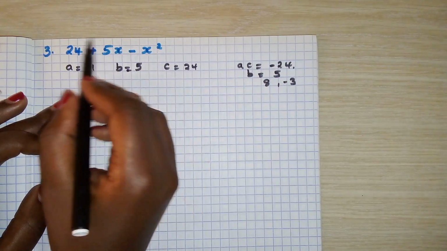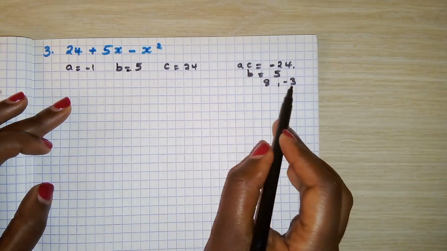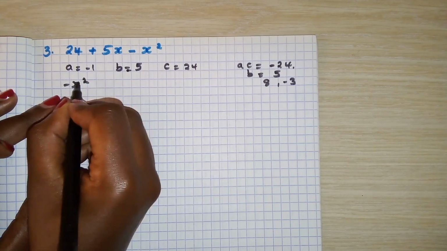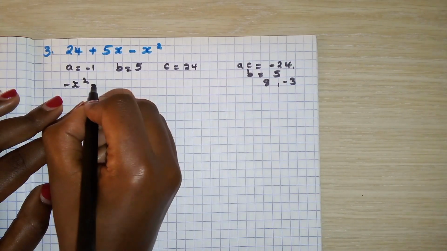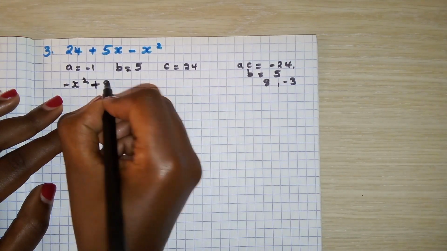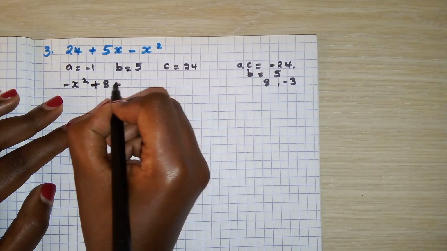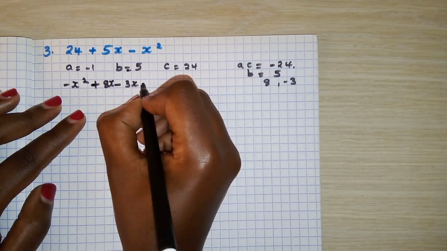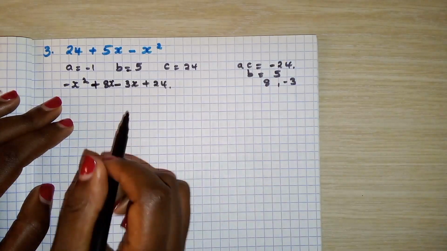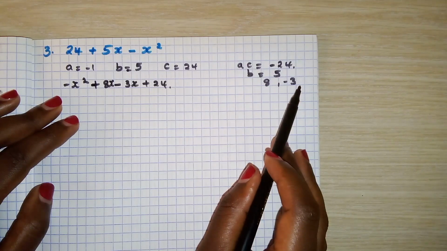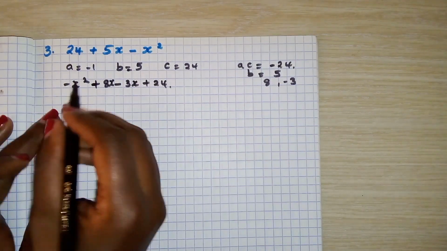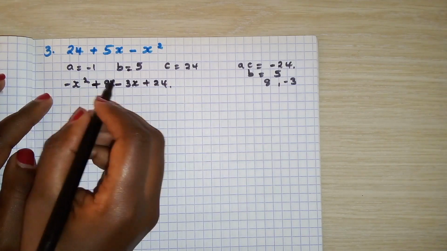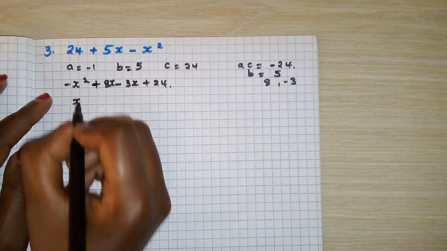Now we rewrite the whole thing, replacing this one with that. So I can start with the negative x squared, then plus 8x minus 3x, and then plus 24. So we have replaced this 5x with these two. So factorize these two together and these two together. What's our highest common factor here? It would be x.